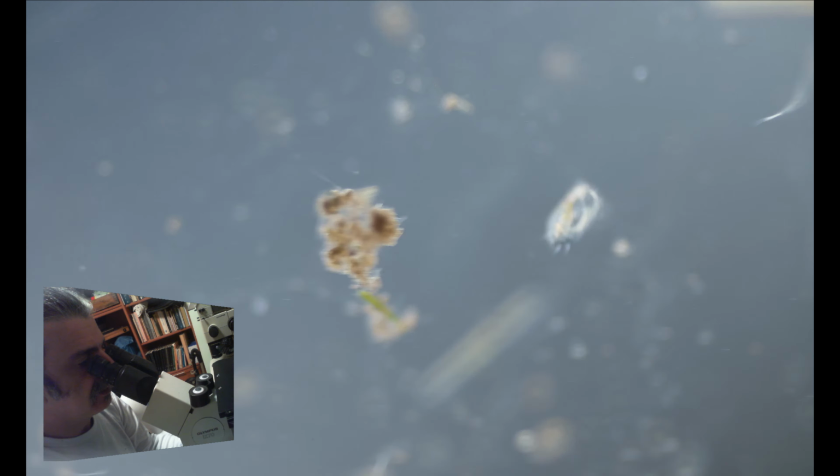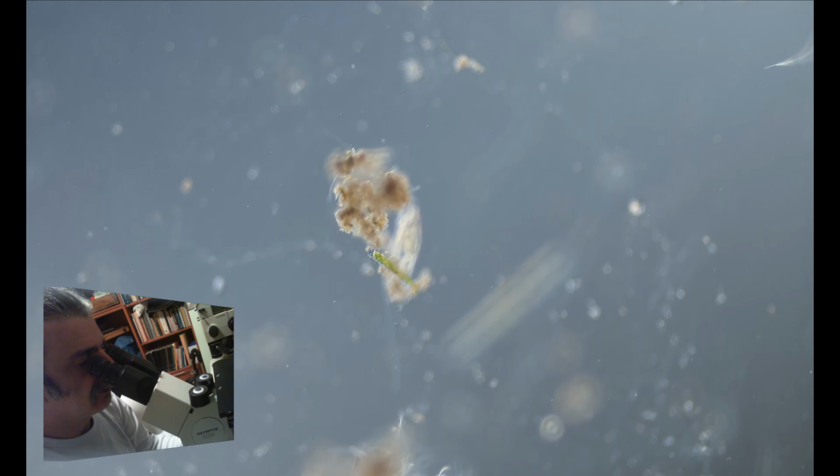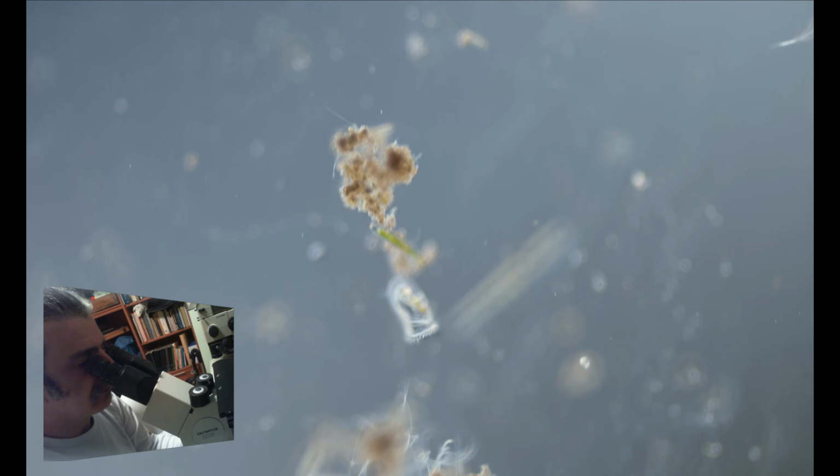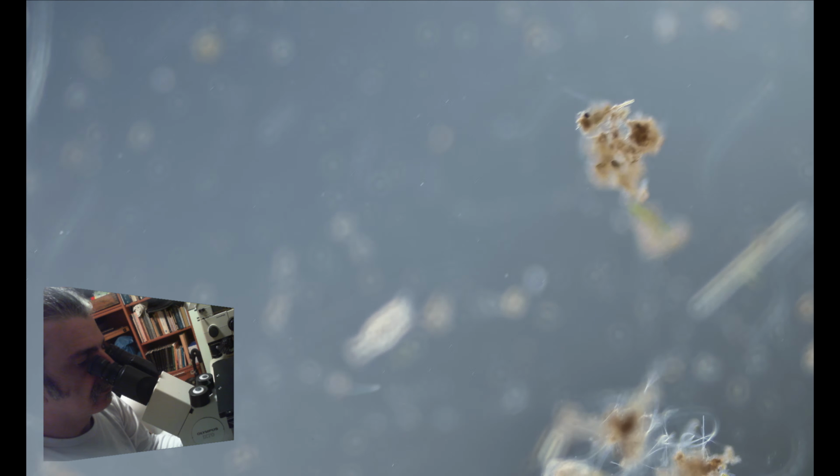Euplotes. Watch how it uses its cilia-like legs to climb on things. Rotifer.